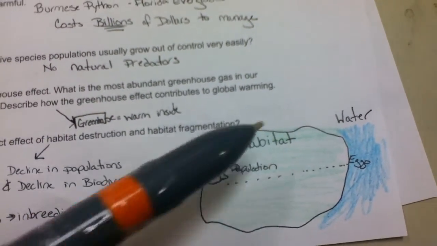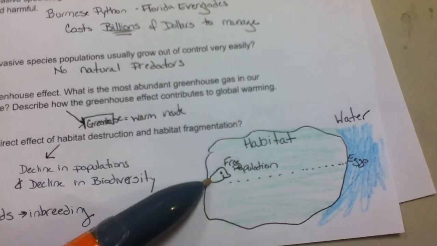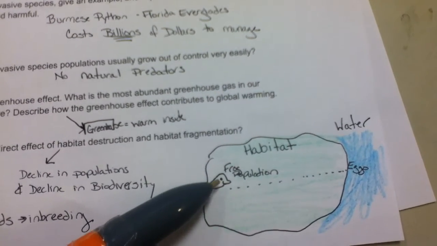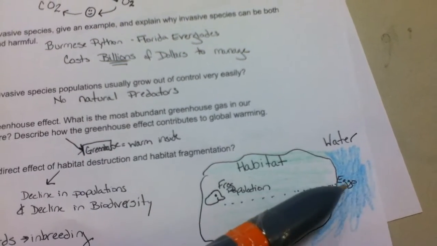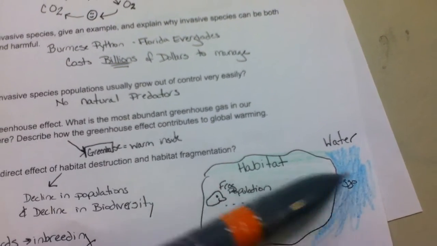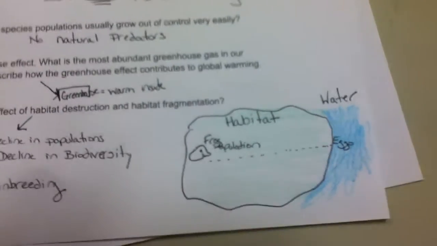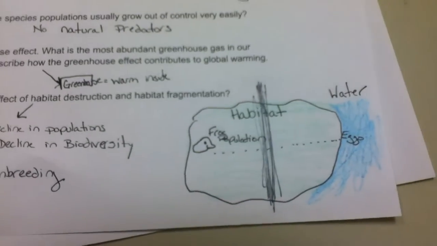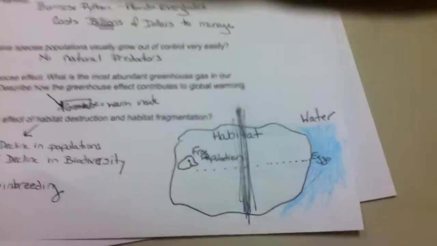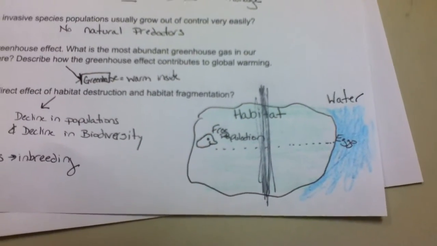Here's your habitat. Here's a frog. This is the frog population. The frog usually comes over here to the water to lay its eggs. Okay, so that's what should be happening. In habitat fragmentation, you put a road right through where the frog used to cross to get to the water.